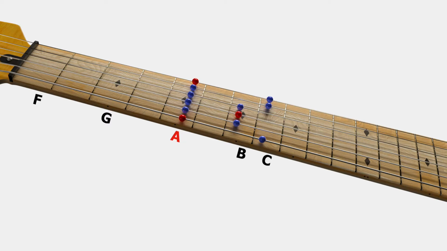The good news is once you learn these 5 patterns, they're the exact same 5 patterns for the major pentatonic scale. You just approach it differently and play it a little bit differently. So you get a bonus here. There's also the blues scale, which you learn in the context of this minor pentatonic scale. Once you know these 5 patterns, you're going to get a bonus by being able to learn the blues scale as well as the major pentatonic scale. But we'll cover those in a different video.